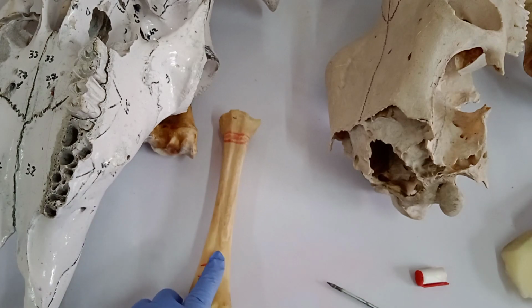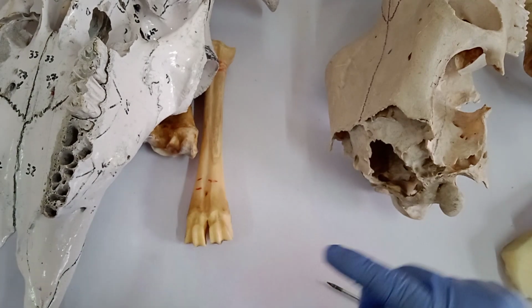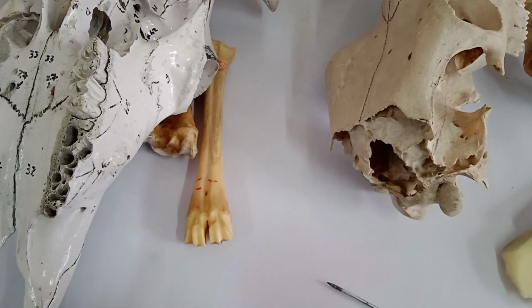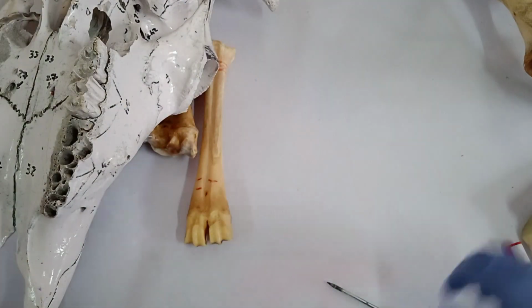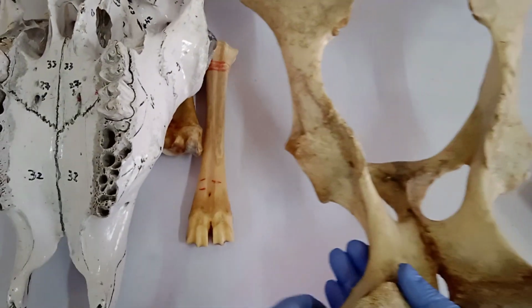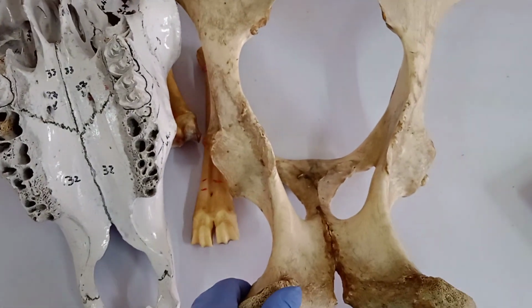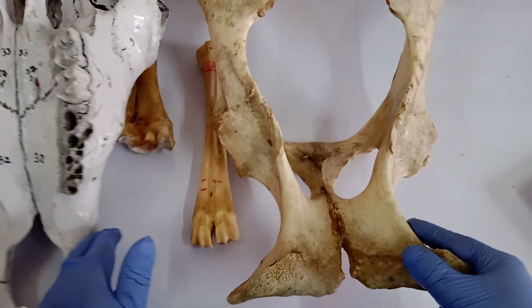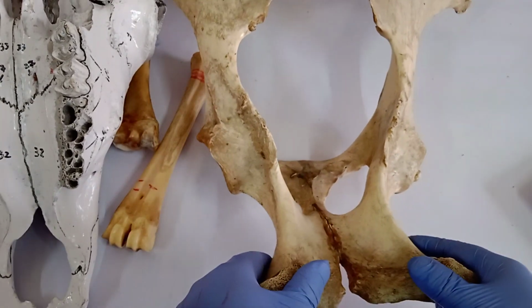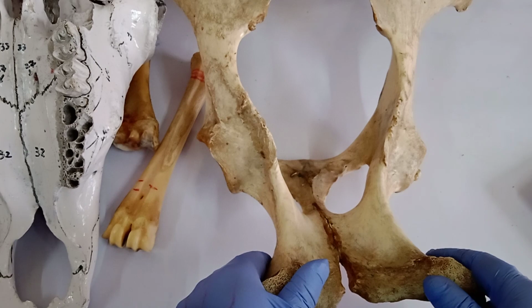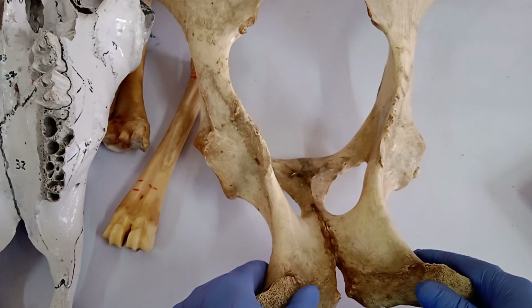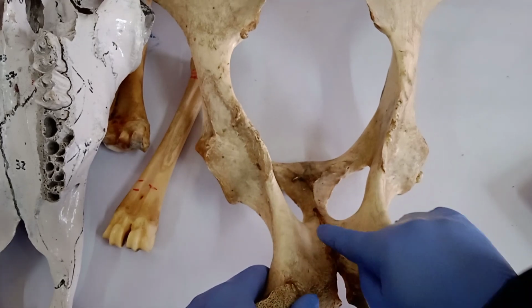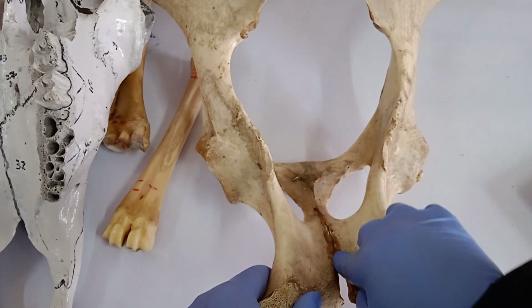The second one is the symphysis. In the symphysis type of cartilaginous joint, you have the involvement of fibrocartilage, and this type of joint is also called a secondary cartilaginous joint. So symphysis, fibrocartilaginous joints, also known as secondary cartilaginous joints. Here the two bones are united by fibrocartilage.